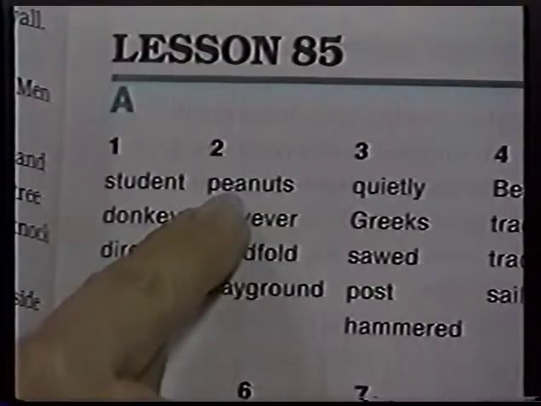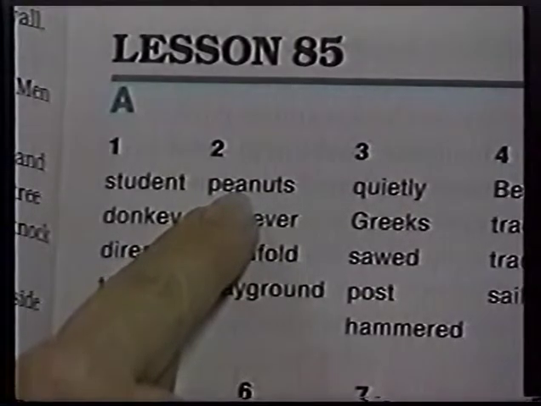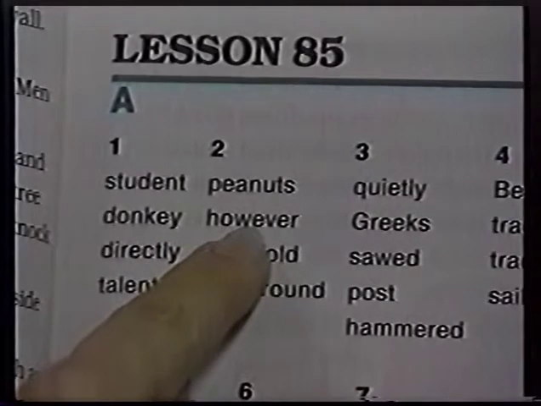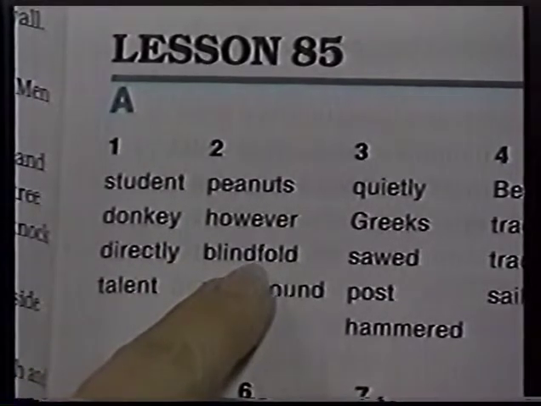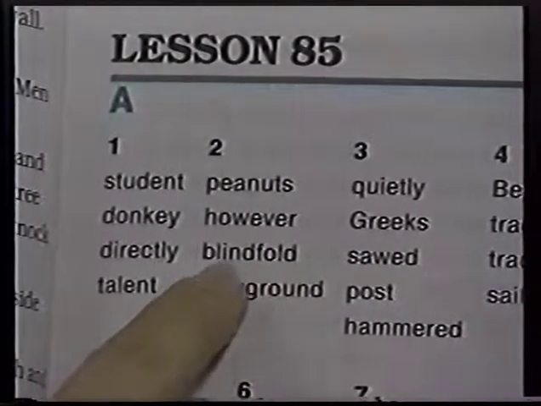Everybody touch column 2. All the words in column 2 are made up of 2 shorter words. Touch under the first word. What word? Peanuts. Next word. What word? However. Next word. What word? Billfold. Blindfold. What word? Blindfold. Spell blindfold.